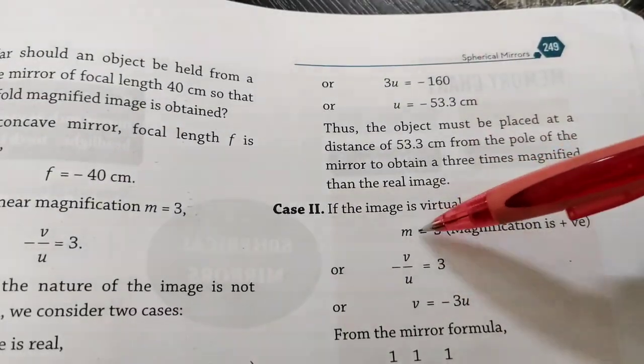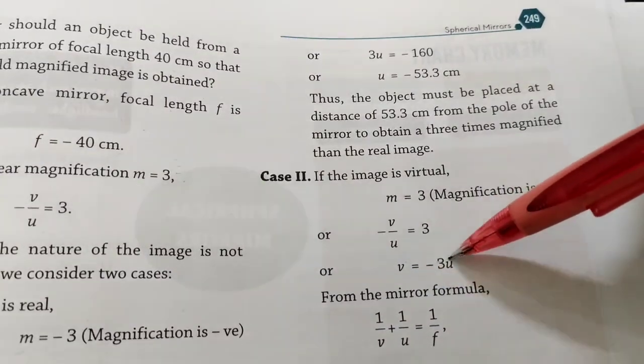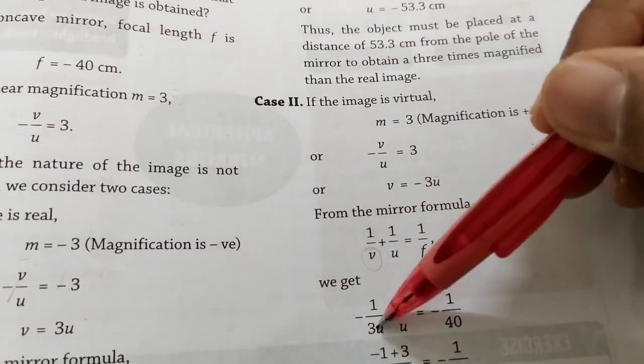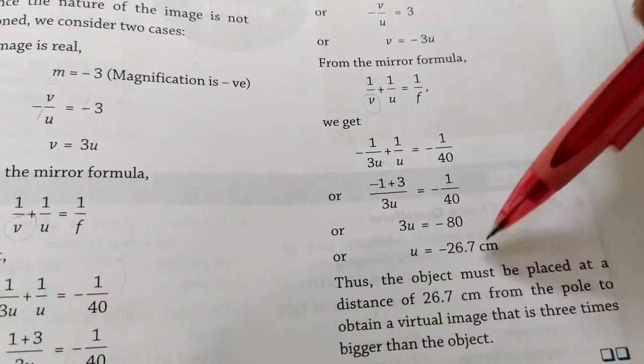And in the second case, if M is minus 3, then I'm getting V is equal to minus 3U. So again, in the mirror formula, substitute V as minus 3U. Again, take the LCM and solve, and this time U value is minus 26.7 centimeters, negative because it is in front of the mirror.